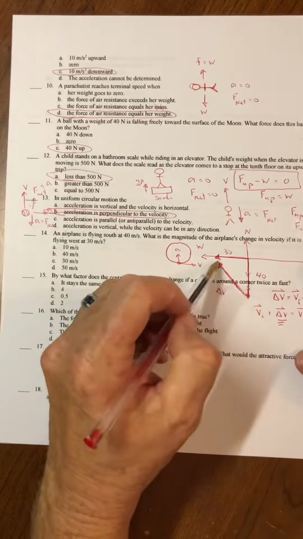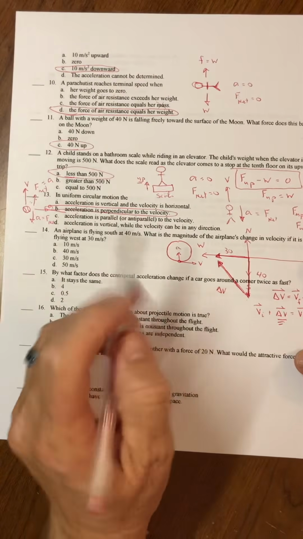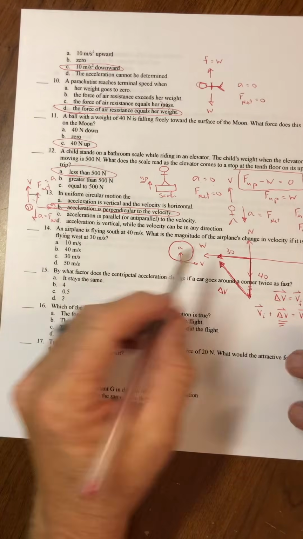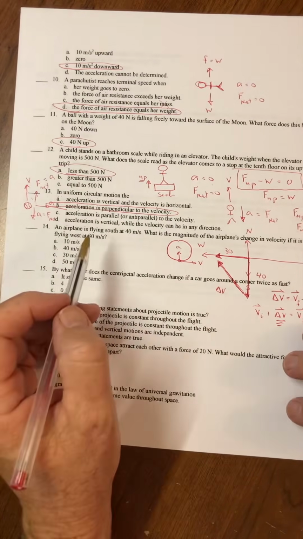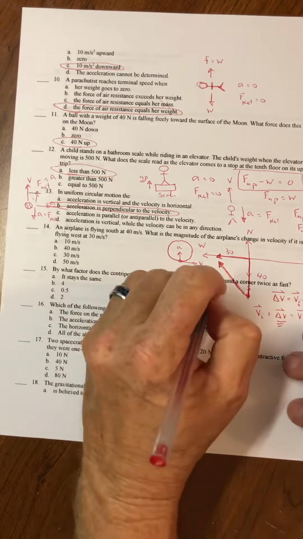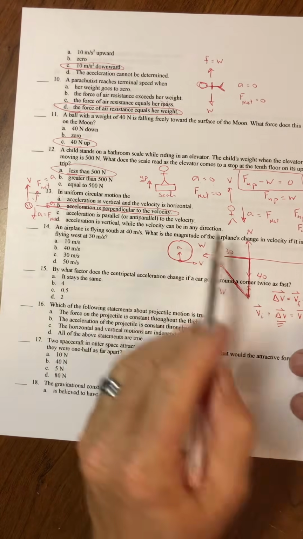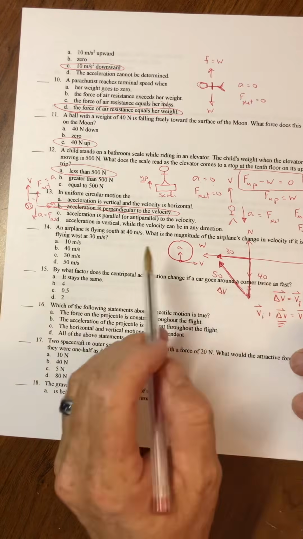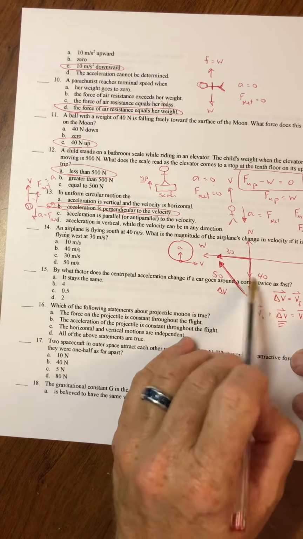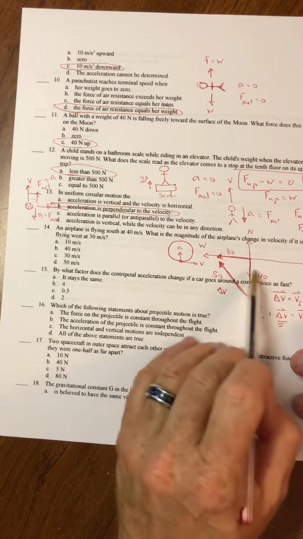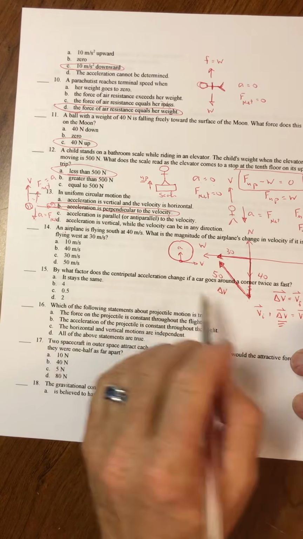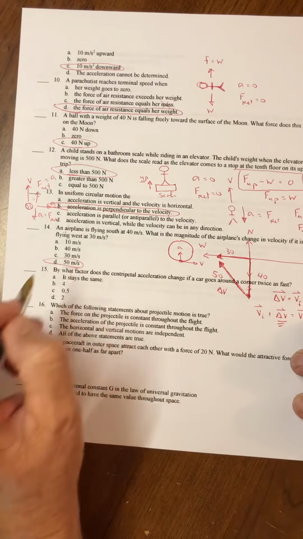So this right here would be a visual representation of the change in the velocity. And they gave me one of the perfect triangles, a 3, 4, 5 right triangle. So using Pythagorean theorem, 30 squared, which is 900, and 40 squared, which is 1600, added together I get 2500. Taking the square root, I get 50. So the magnitude would be 50.